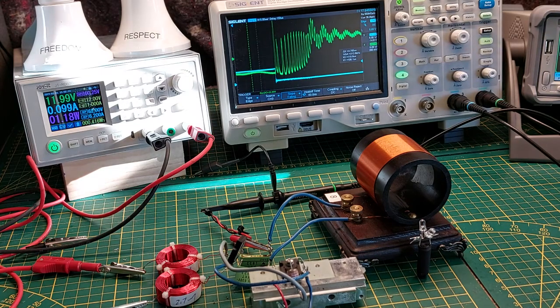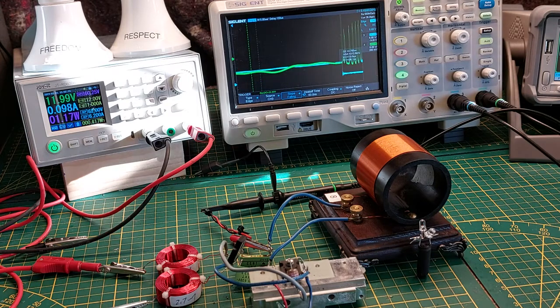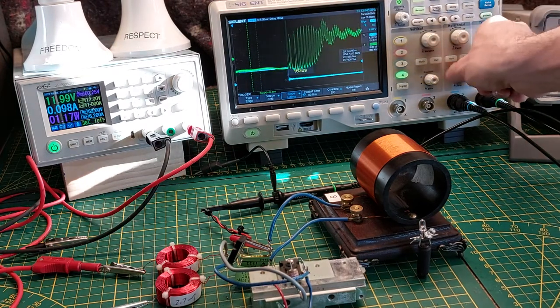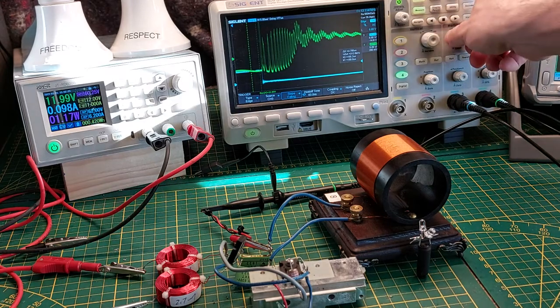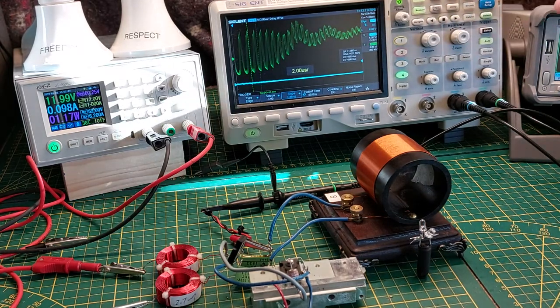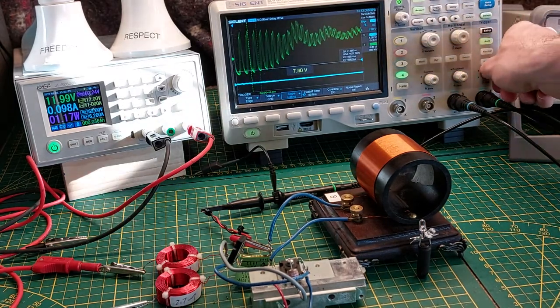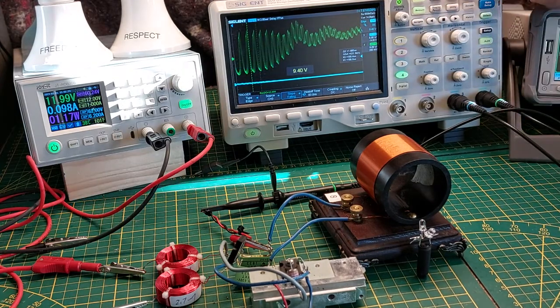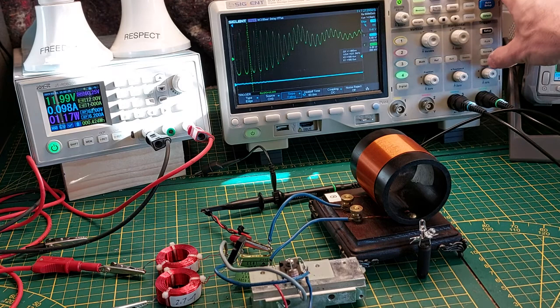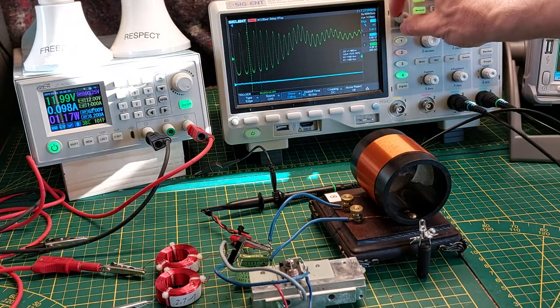Going back to change frequency, 1.6. Now I'm going to measure again. Can I get it stable? I'm going to use a single trigger, it's easier to measure then.